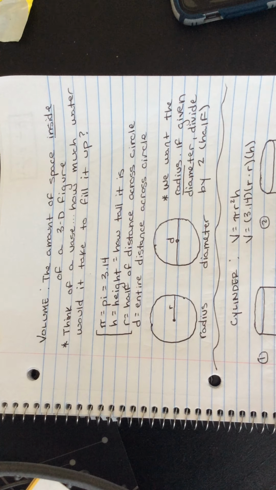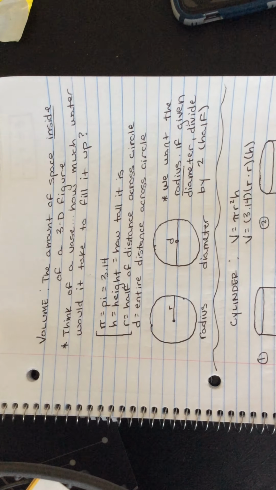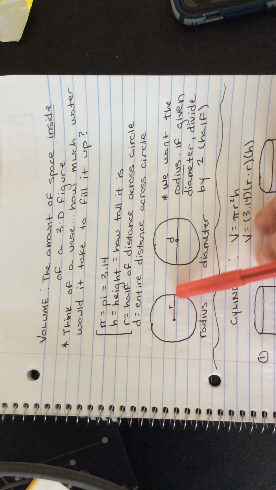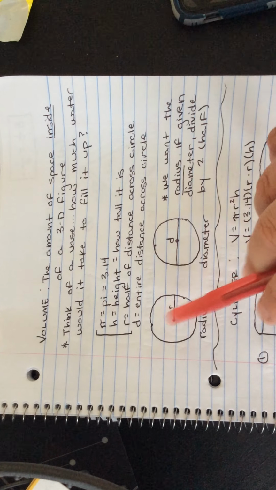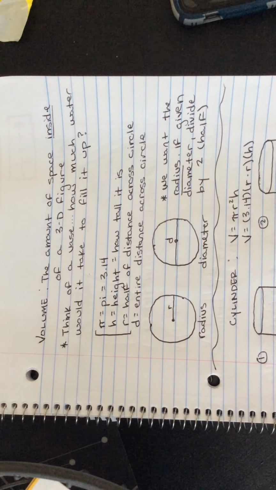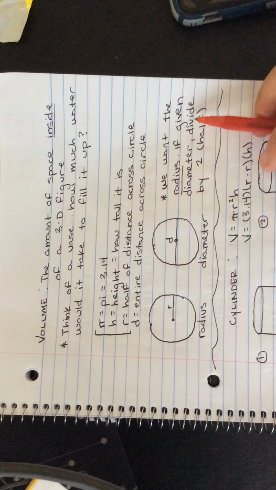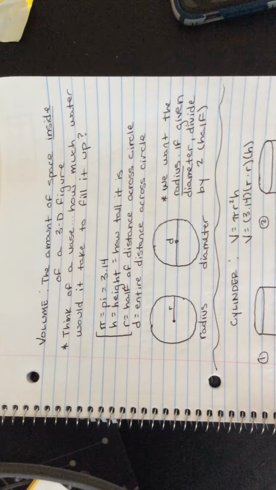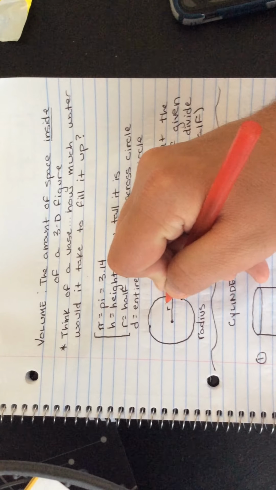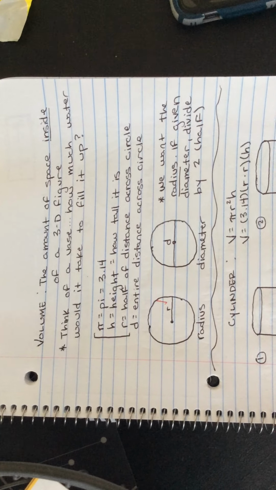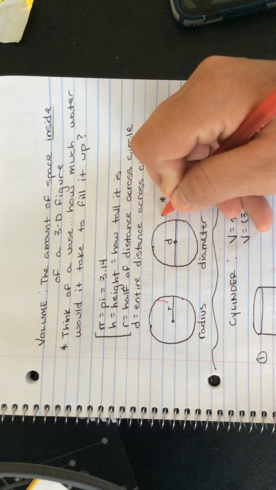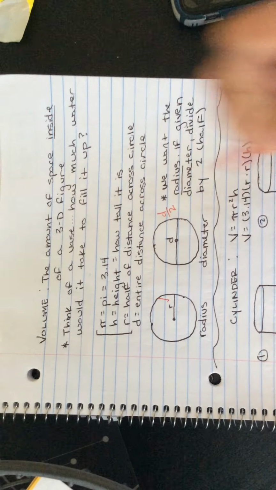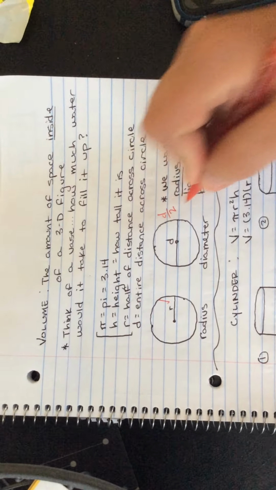Now, sometimes they're going to give you the diameter, which is the entire distance across the circle. We do not want the diameter. We only want the radius. So, if your line goes from the middle to the edge, we're good. We're going to use that number. But if your line goes from side to side, we're going to divide that by 2 because we only want half of it. So, if it looks like this, we're good. That's what we want. That's the radius. If it goes side to side, you're going to divide that by 2, and that will give you your answer.